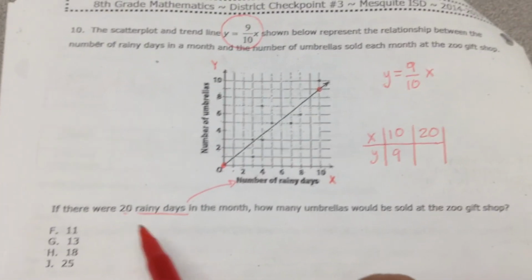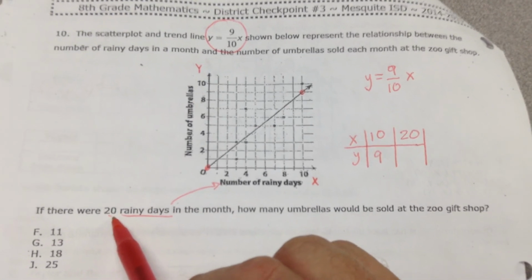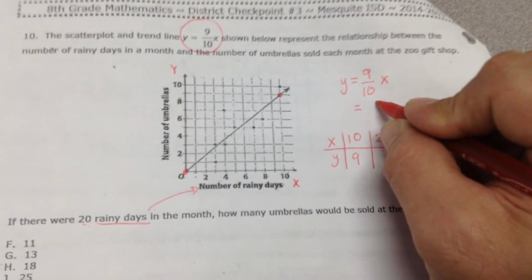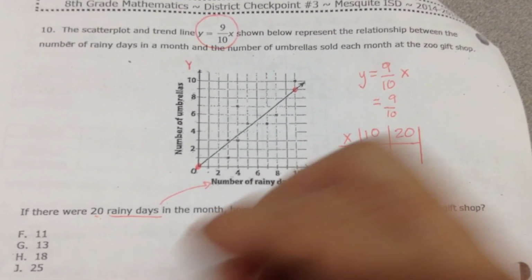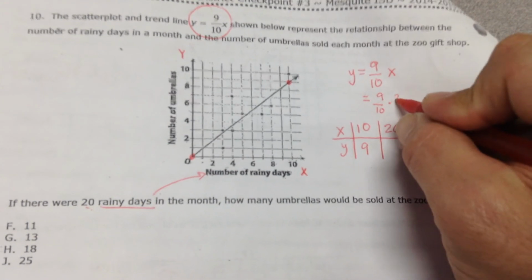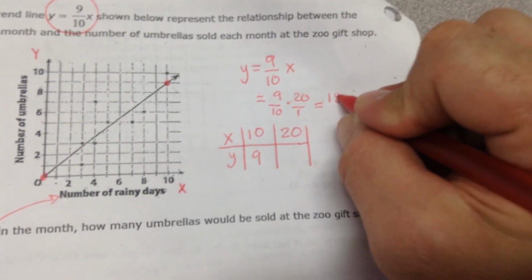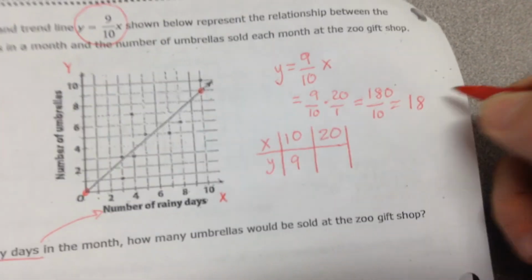And they want to know how many umbrellas they would expect to buy if they had 20 rainy days. So there's two ways to do this. You could just do 9/10. Our x is our number of rainy days, so if that's 20, we're just multiplying this by 20, and we're getting an answer of 180 over 10, which divided out is 18.